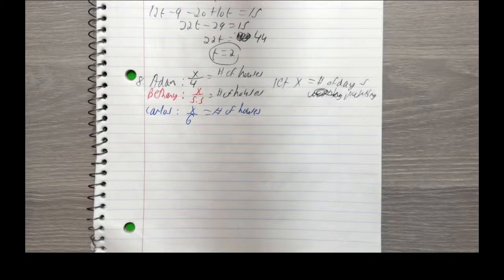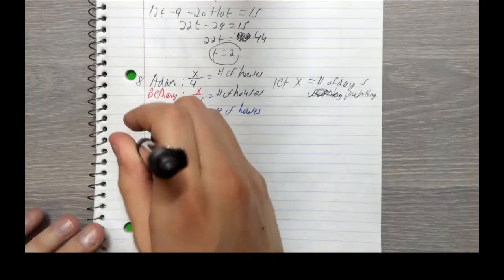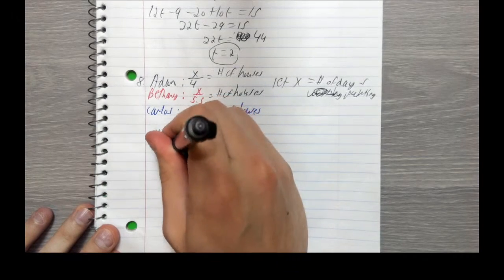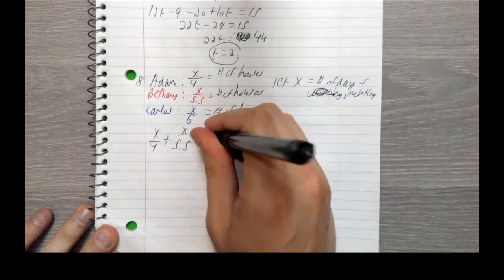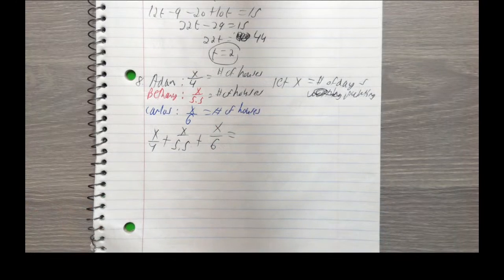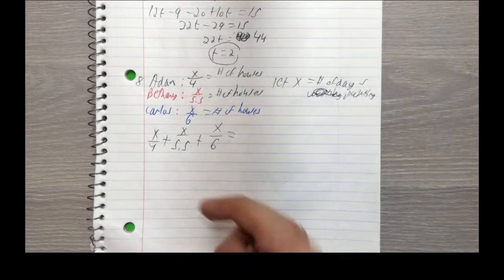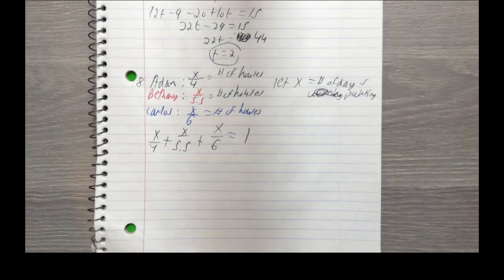Now the question says how long should it take 3 of them to paint the house? So one singular house. Which means we're looking at this. X divided by 4 plus X divided by 5.5 plus X divided by 6 is going to equal, well, what is it going to equal? Well, if this is the number of houses plus the number of houses plus the number of houses, that should equal a total of 1 house. That's what we're looking for at the end of the day. We want to know if these estimates are accurate, how long should it take the 3 of them to paint the house if they work together, so a single house.